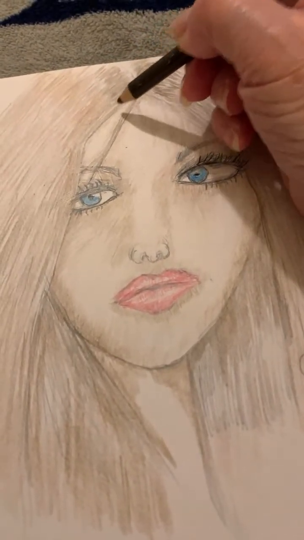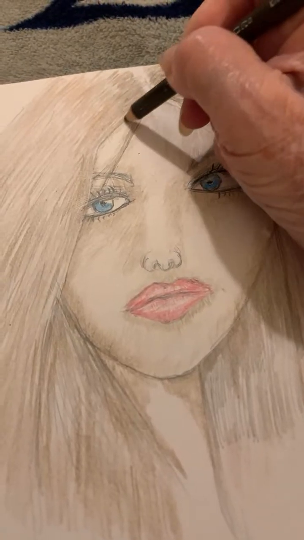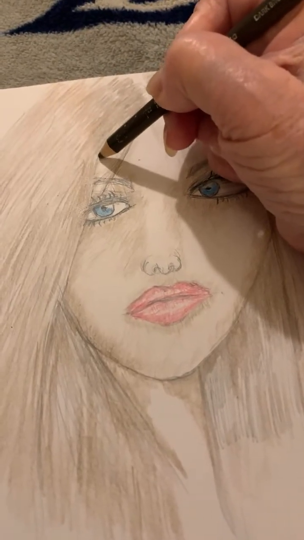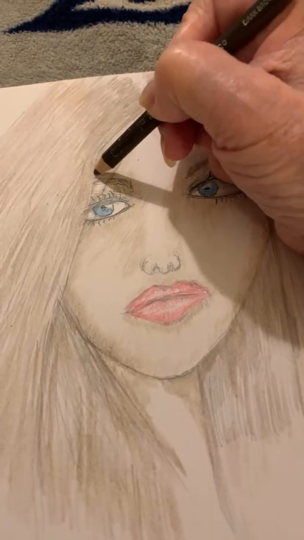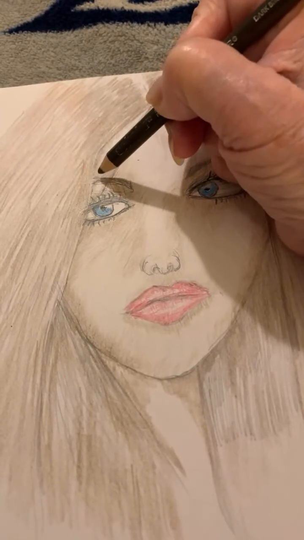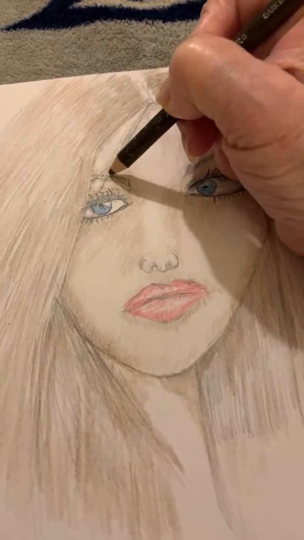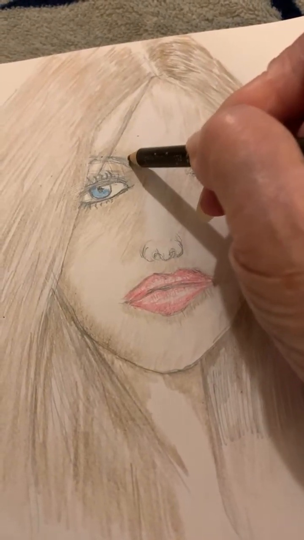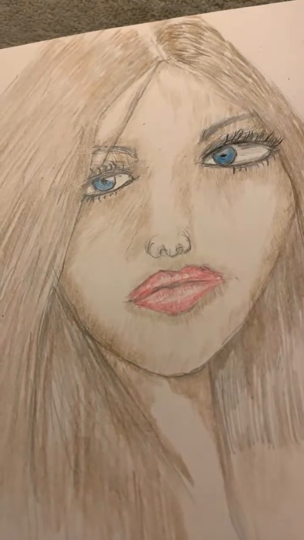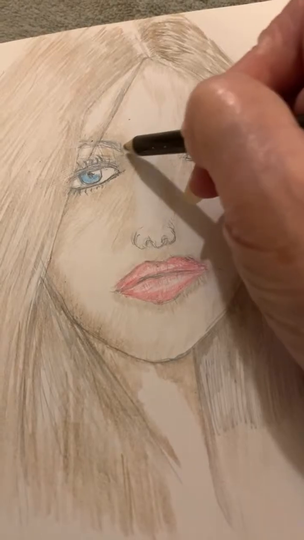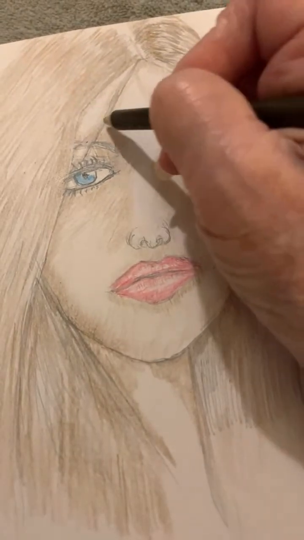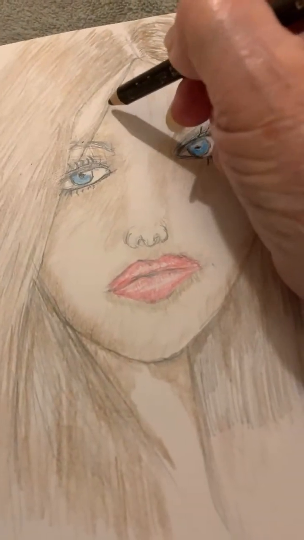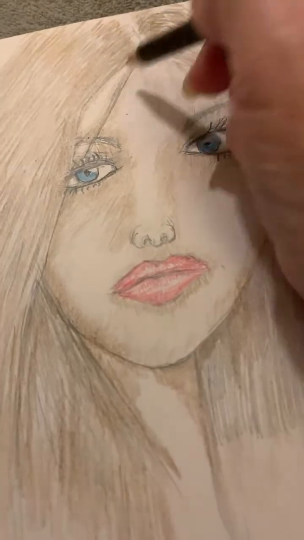Thus up here. In the corners. See, sometimes you just need to press down a little harder on the pencil.